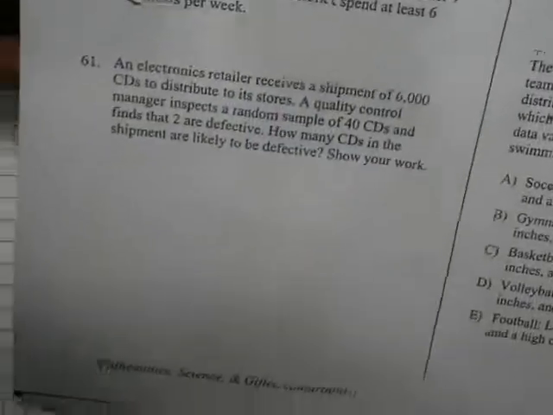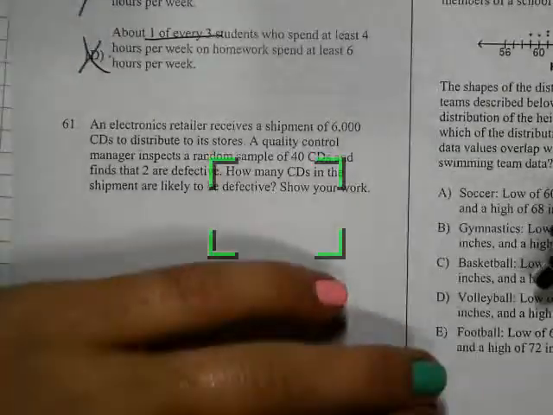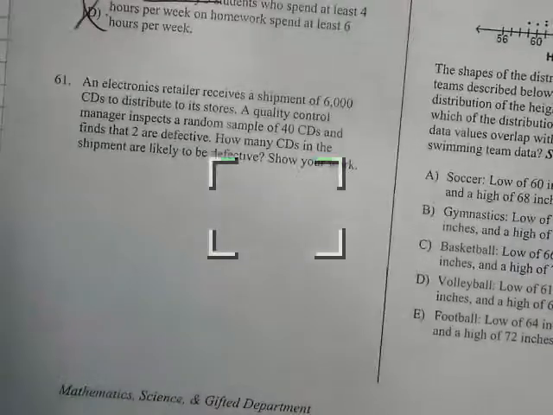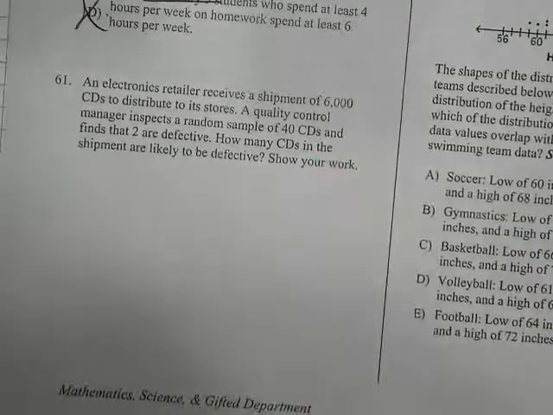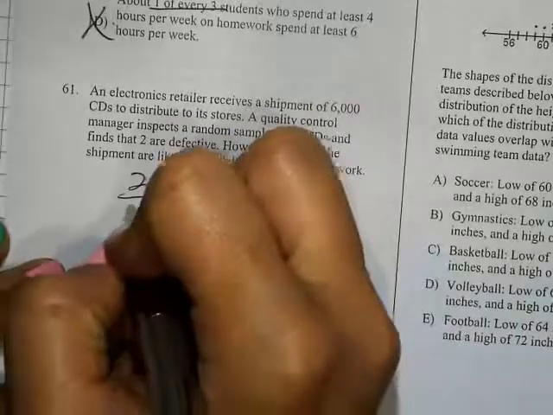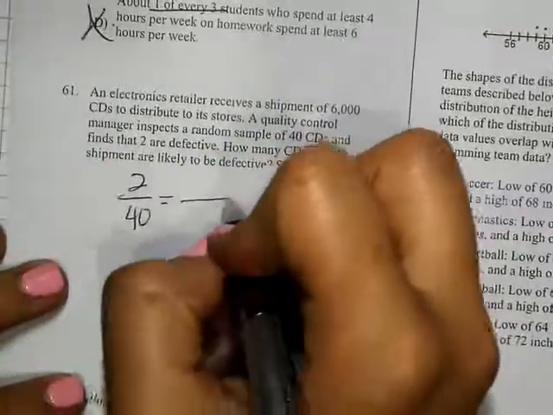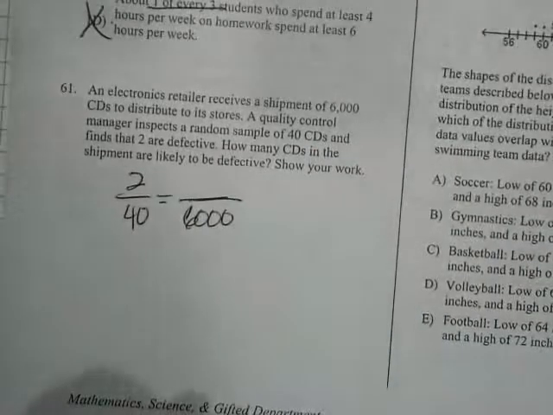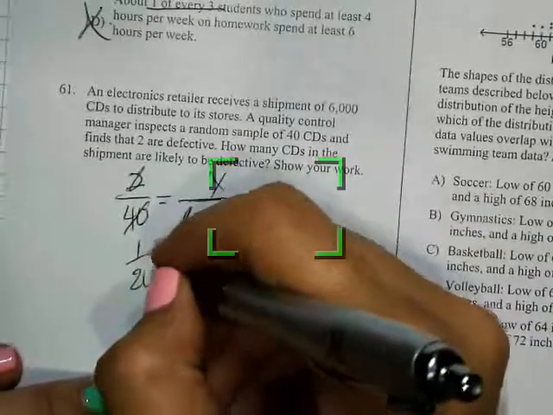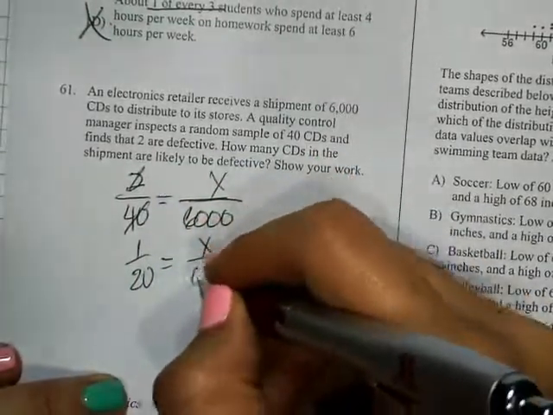All right, 61. An electronic retailer receives a shipment of 6,000 CDs to distribute to its stores. A quality control manager inspects a random sample of 40 CDs and finds that 2 are defective. There's my inspection ratio, out of a total of 6,000. How many CDs in the shipment are likely to be defective? Cross multiply. I'm going to simplify this to 1 over 20 equal to x over 6,000.